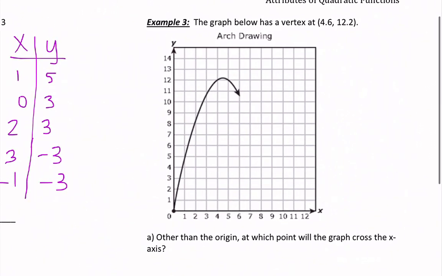Okay, on this one, it says the graph below has a vertex at, so my vertex, this point right here, is at 4.6, comma, 12.2. It says other than the origin, which is here, at what point will it cross the x-axis again? So I know if we continue this guy, it's going to land somewhere down there, but where exactly?